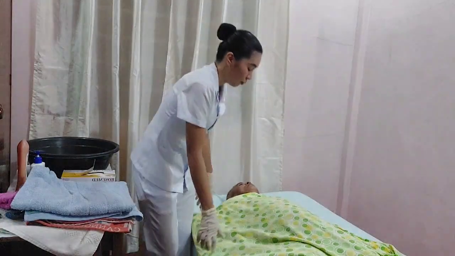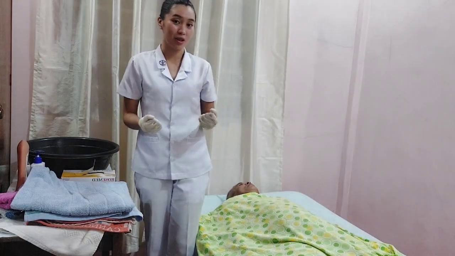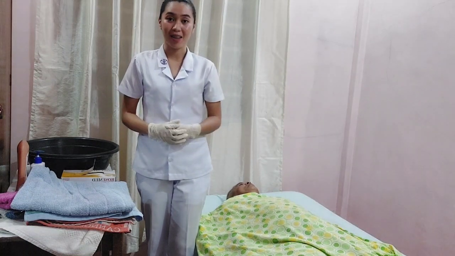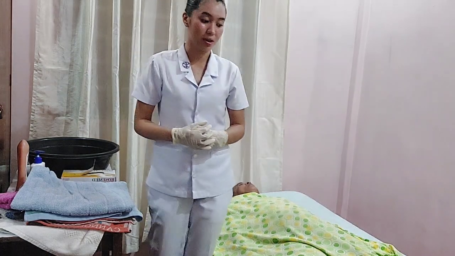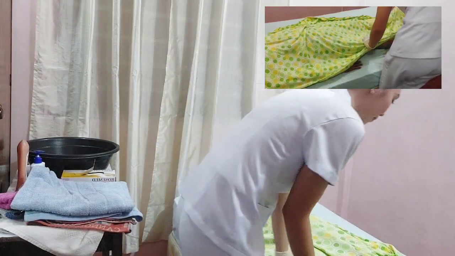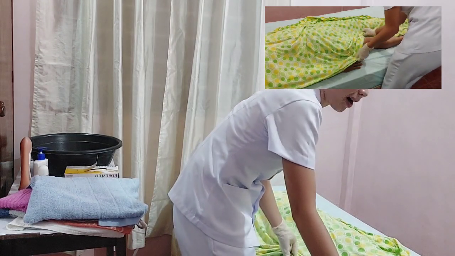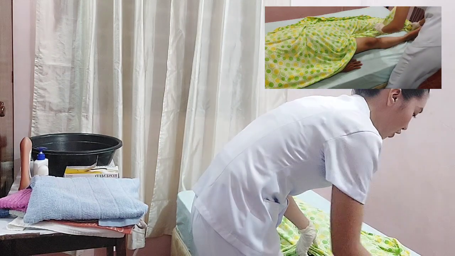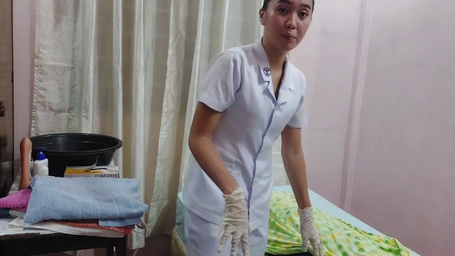Now that I'm done with his chest and abdomen, we are good to go in washing his lower extremities. I'm going to wash his legs and feet now. In doing that, I first have to expose the near leg. I'm going to fold the bath blanket toward the midline, making sure to keep the other leg and perineum draped.